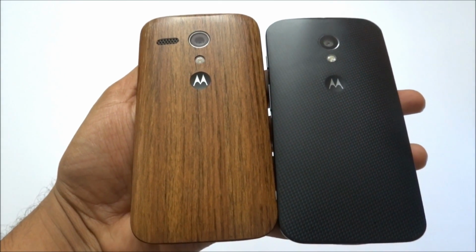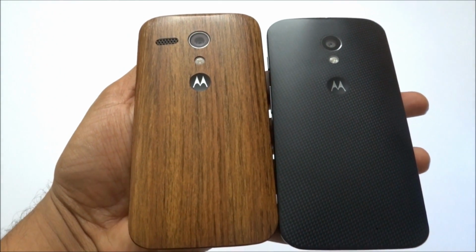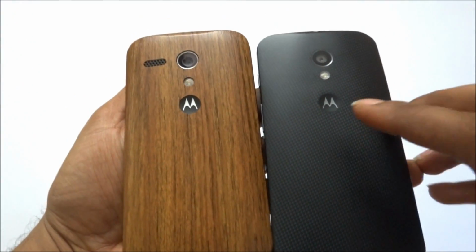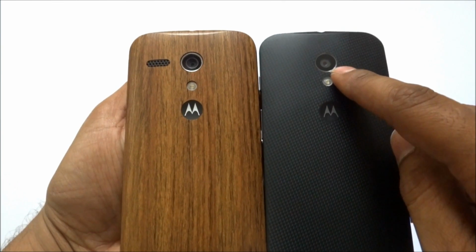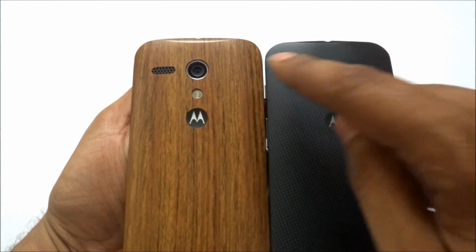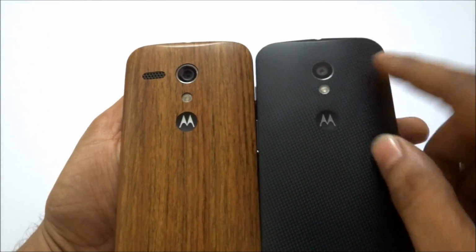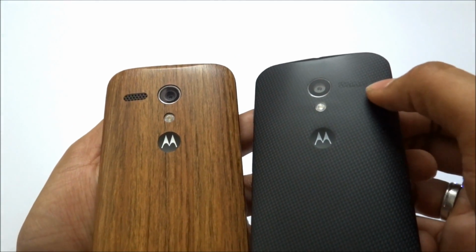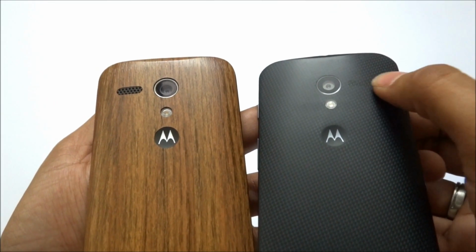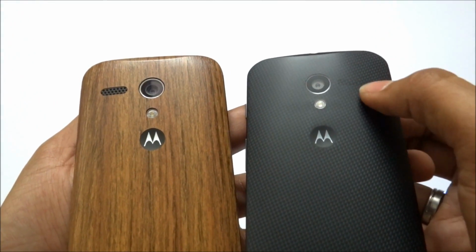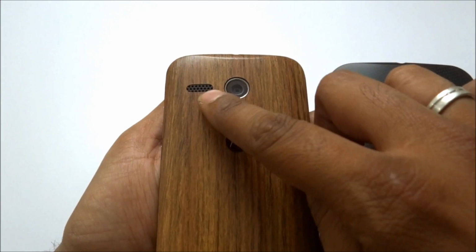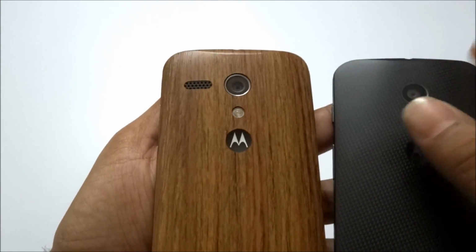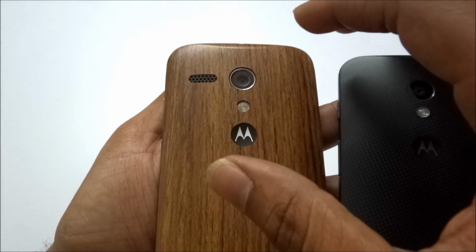Although both the Moto G and Moto X seem similar, if you observe them a little, there are a lot of differences. On the Moto X, the camera is 10 megapixel, and on the Moto G it is 5 megapixel. The speaker panel on the Moto X is finely drilled with very small machine holes. Whereas on the Moto G, the speaker is on the camera's left-hand side, and the holes are a little bigger.